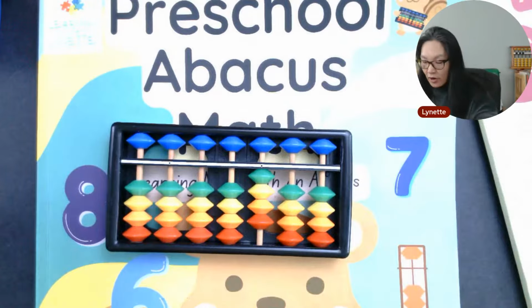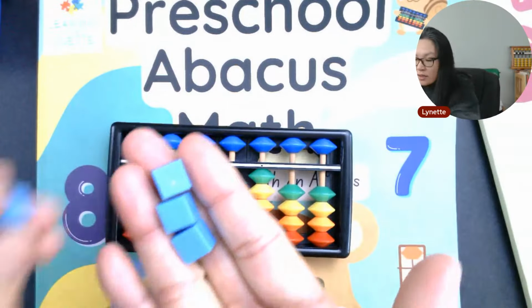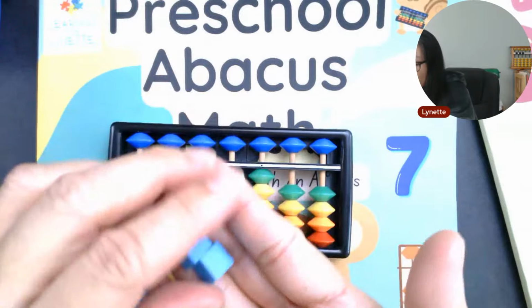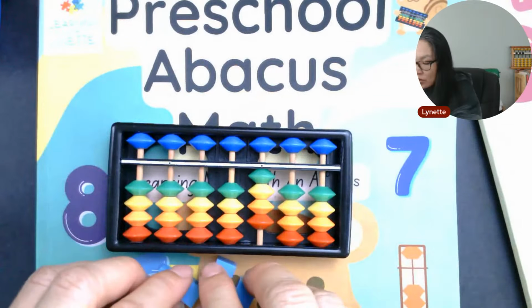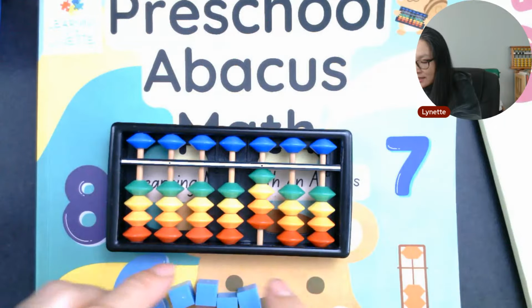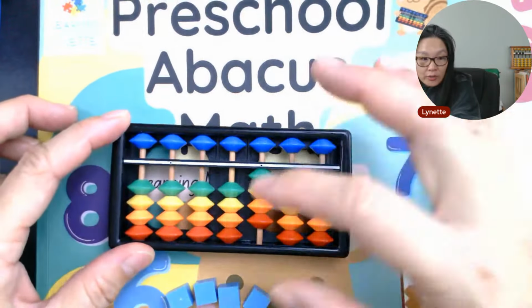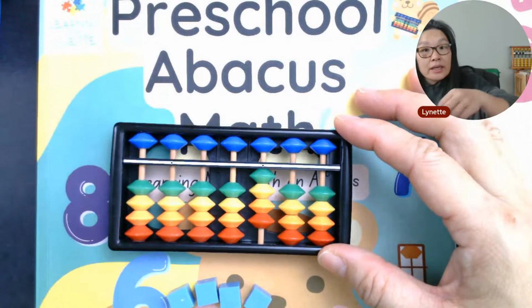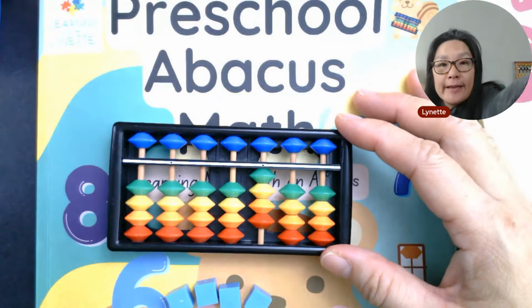And we have our manipulatives, which are these cubes, to show us what they are. One, two, three, four. So on the abacus, it's kind of the same. But the difference between the abacus and these is that these are all free-flowing, right? There's no structure to it. Whereas on the abacus, it is structured. It's inside a frame.